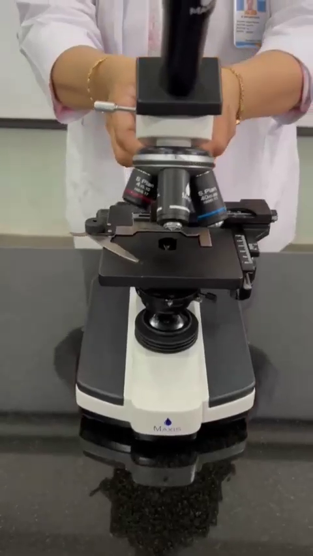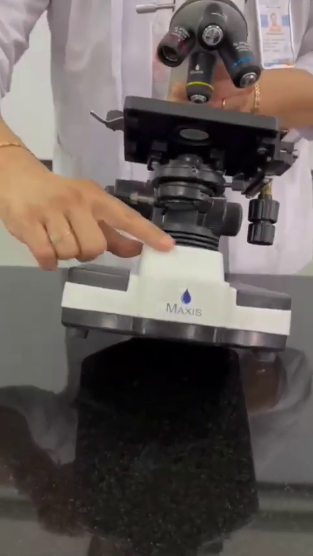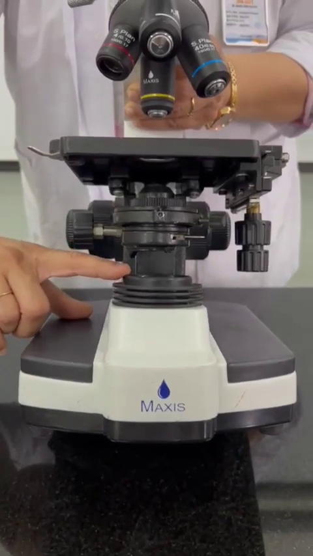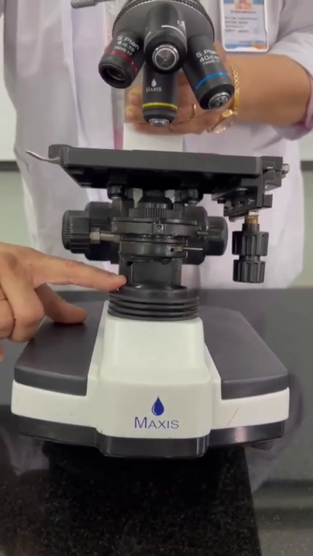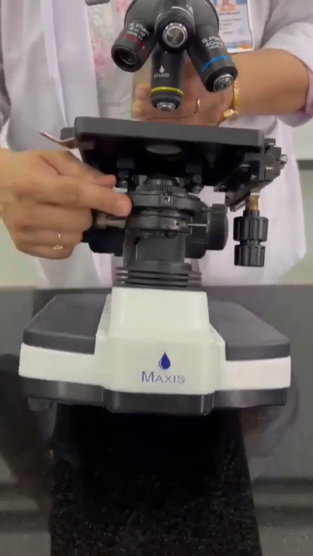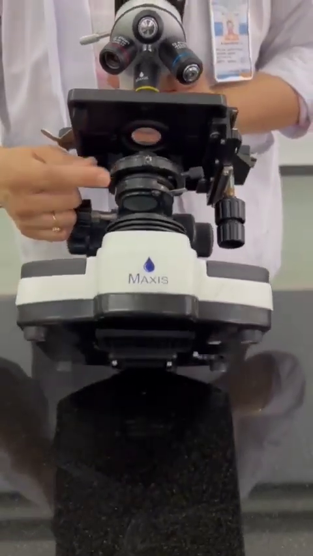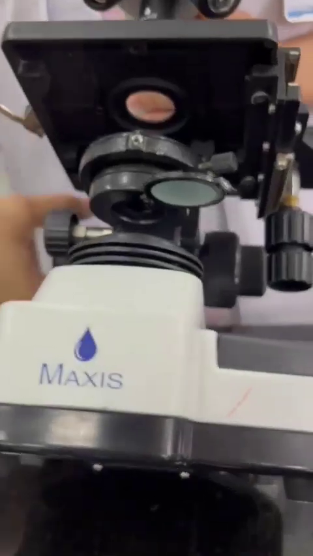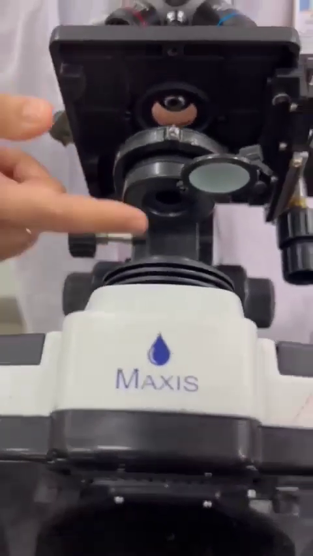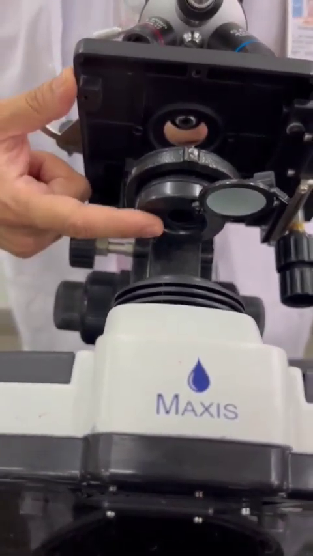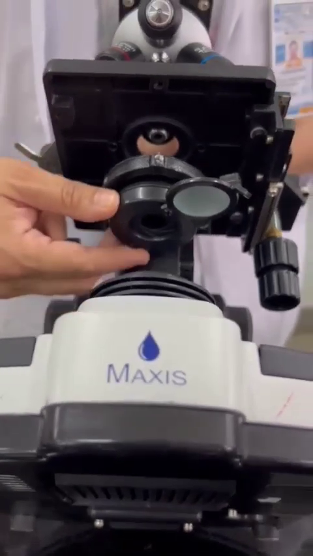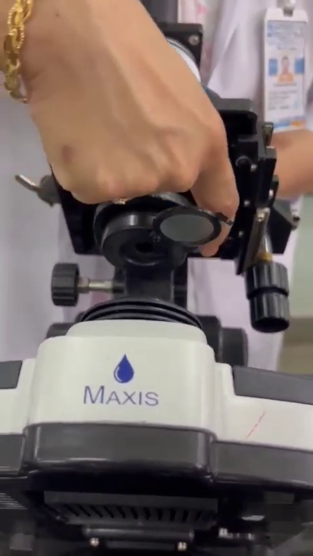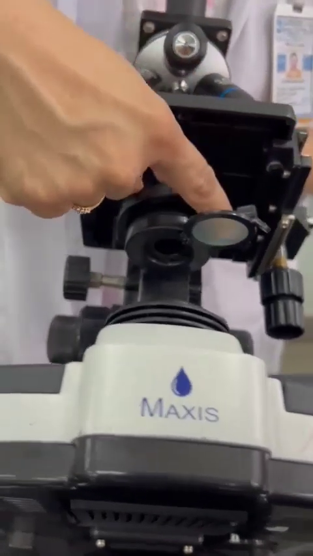Now in substage parts, as we can see here, this is the illumination. For illumination, we have an inbuilt source of light. This light will fall on the condenser. Now in this condenser, if we appreciate it here, you can see an aperture. This is the iris diaphragm. This iris diaphragm is responsible for controlling the amount of light that enters the microscope.